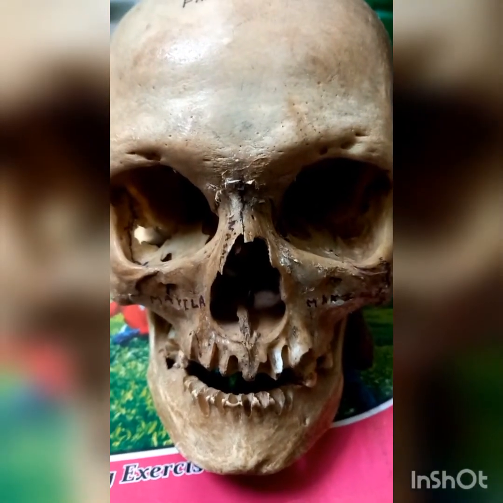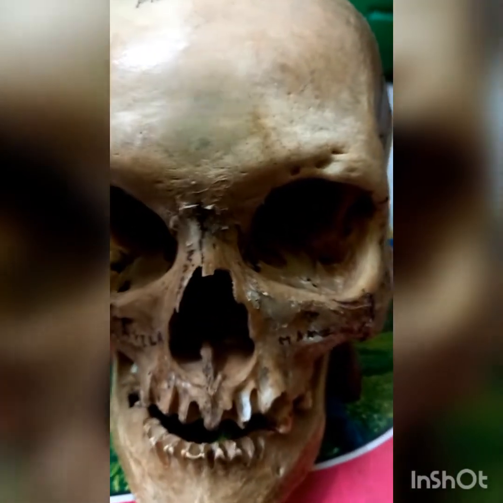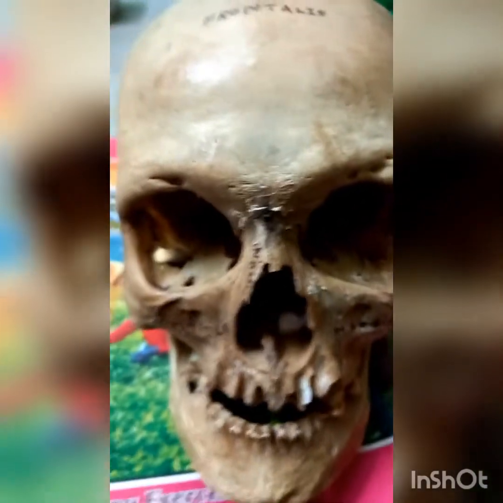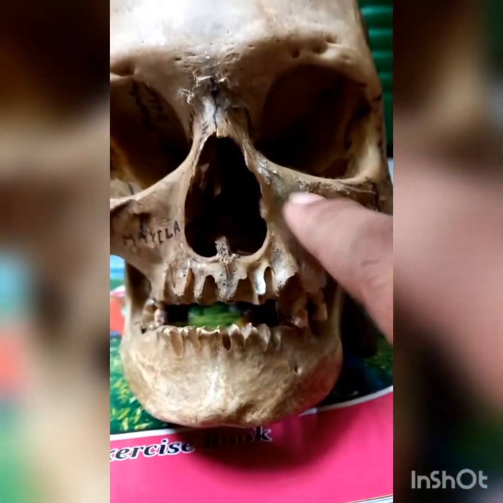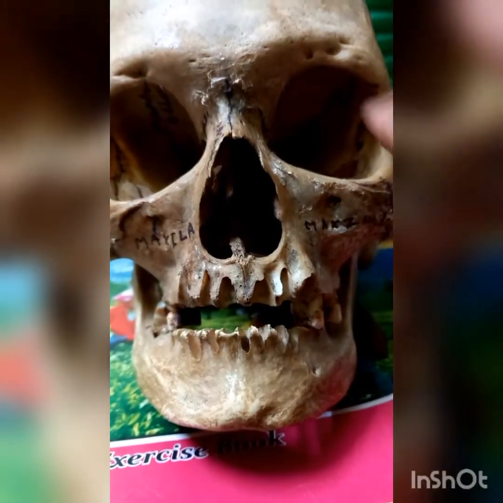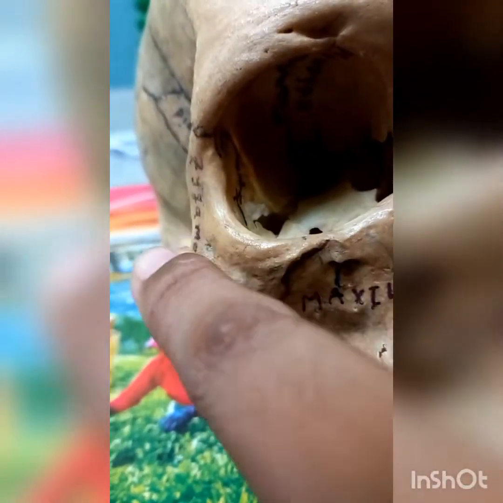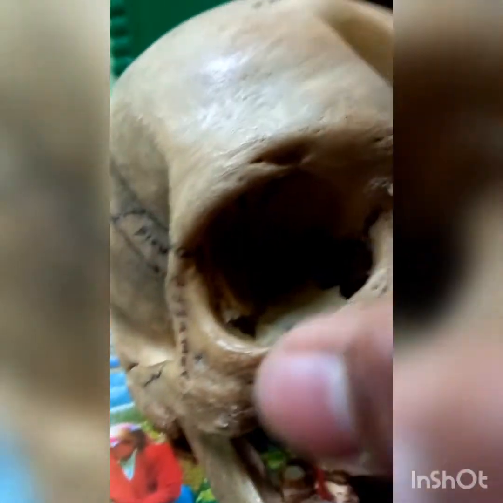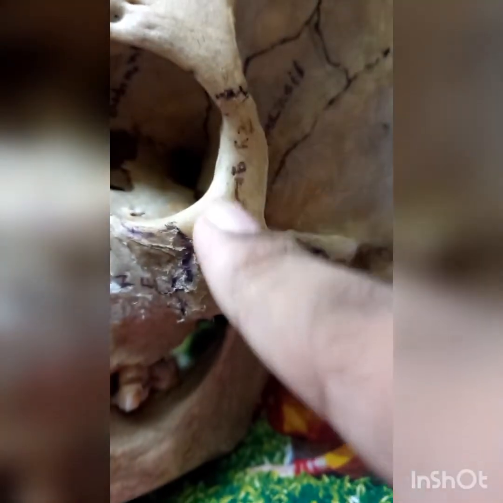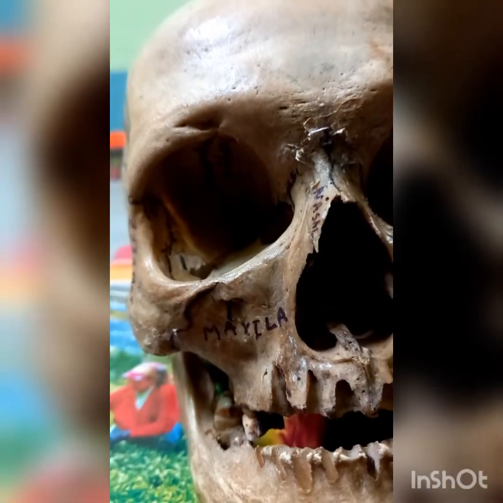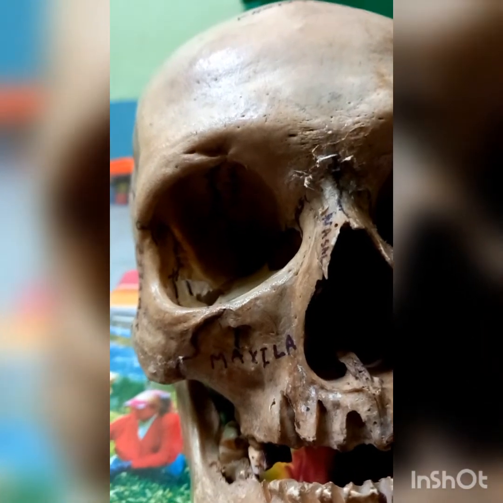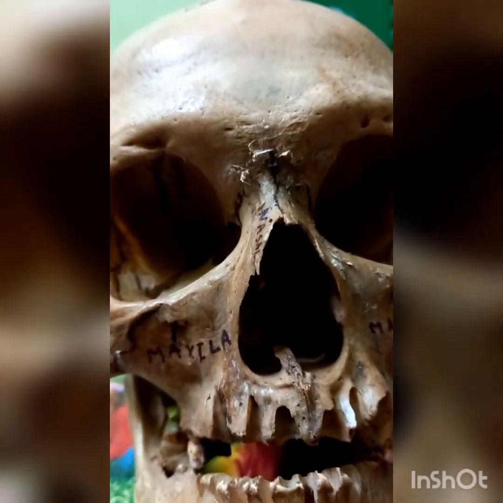Okay, so let's start. First of all, the main important bone, as the name suggests, is the frontal bone. The other bones found are the right and left maxilla, the right zygomatic bone, which is here in the anterior surface of the skull, and the left zygomatic bone. Two maxillae and one mandible are found. These are the basic bones of the frontal region.